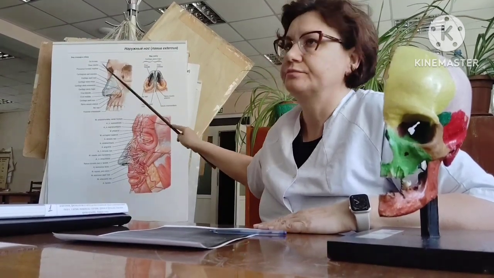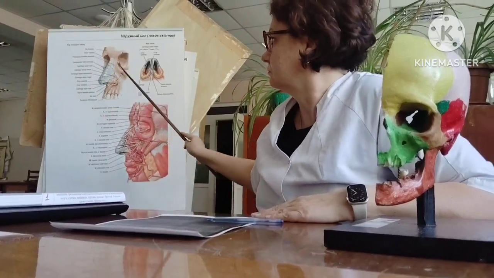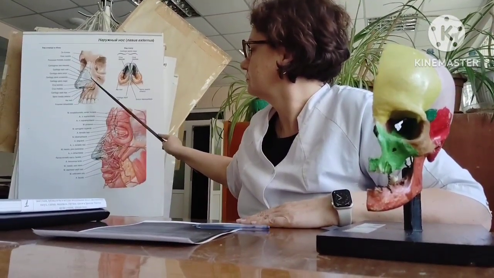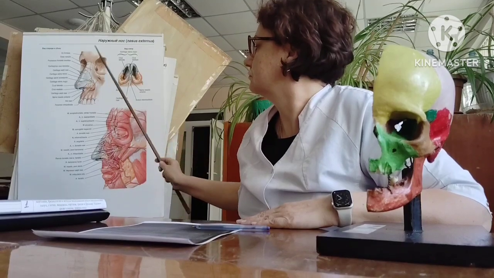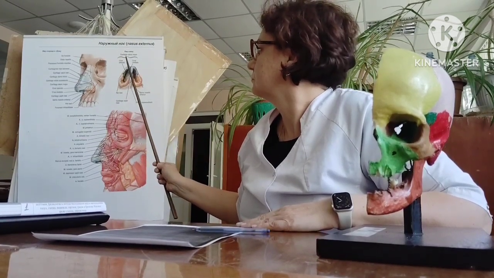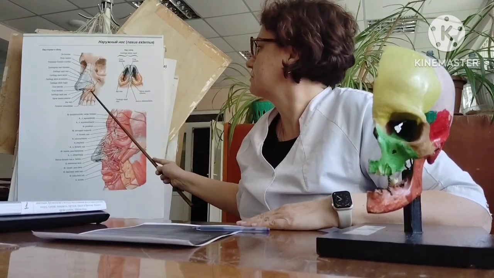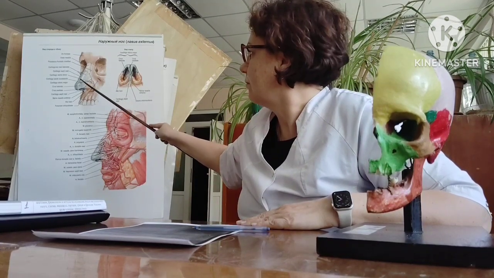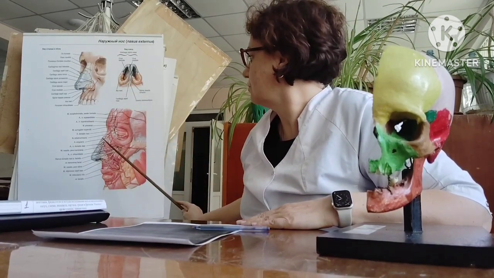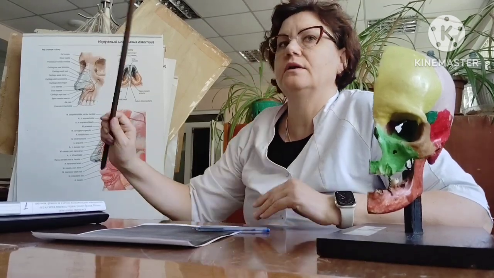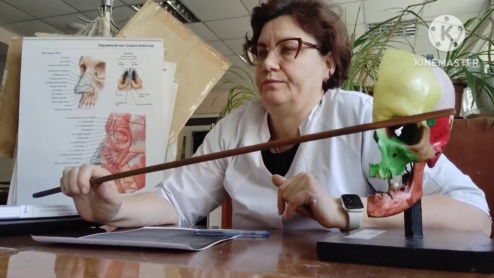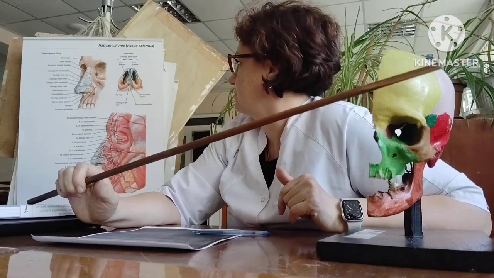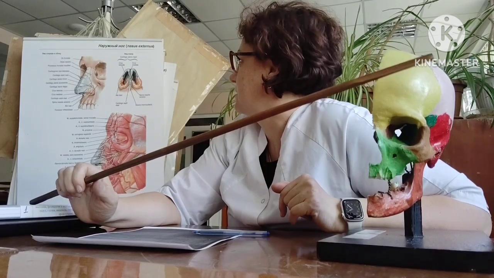The cartilage part has the upper lateral cartilage and the lower lateral cartilage. It also has the lesser alar cartilages, which are sesamoid cartilages, and the fourth one is the septal cartilage. Some parts of the septal cartilage also participate in the framework of the external nose.